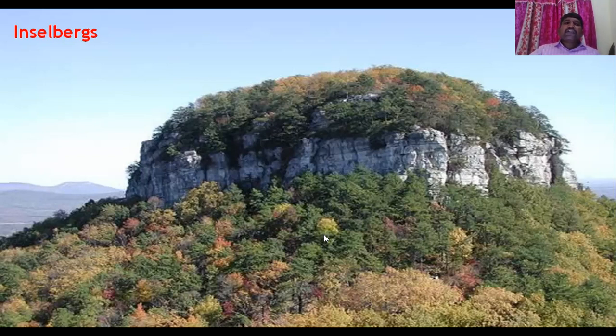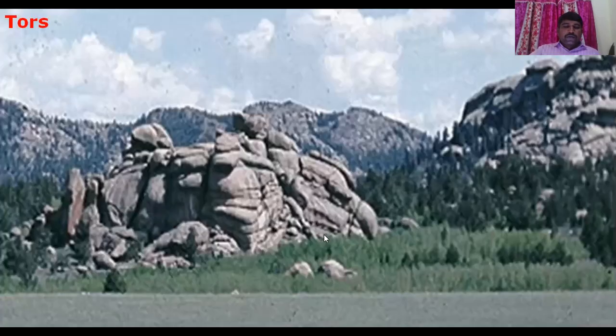Bornhardts and tors are varieties of engelbergs. We are going to discuss the tors and the bornhardts in the next paragraphs. Tors. The figure on the screen is the tors. Tors are residual rock masses that display as isolated piles of boulders. Although they typically form in granite, they also develop in other lithologies.